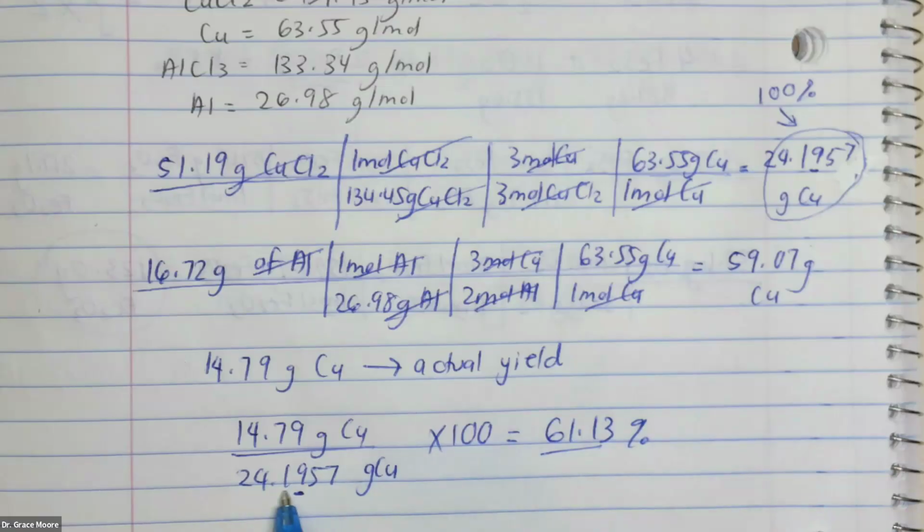I usually don't round this on my calculator. I let it keep going. So there's more numbers, 19579398. It just keeps going. I just didn't write all of it. You just take 14.79 divided by that long number, and then you times 100, you get 61.13%.